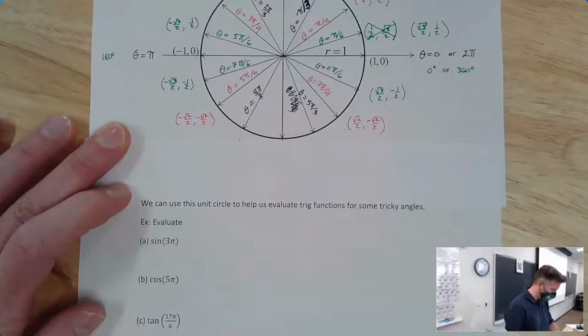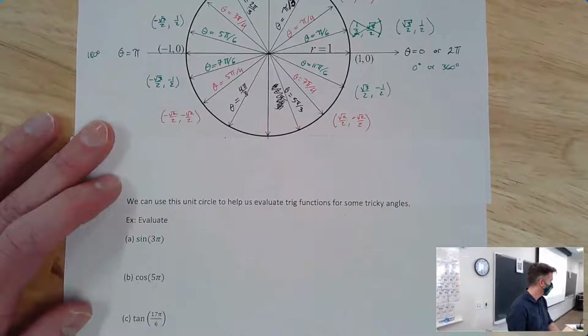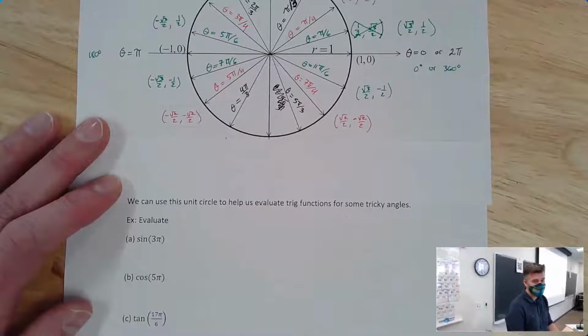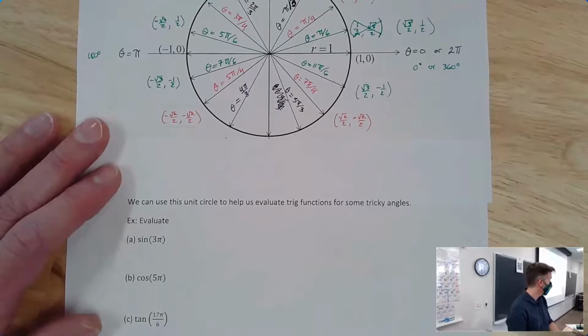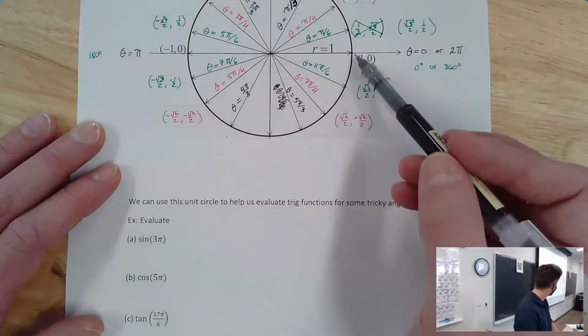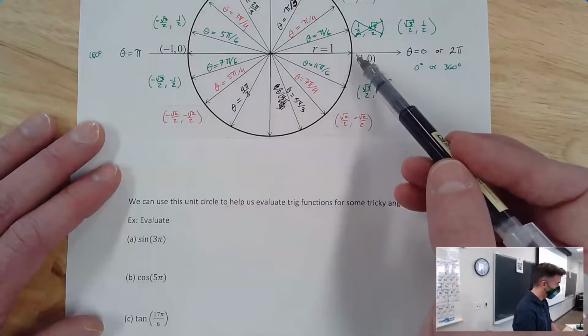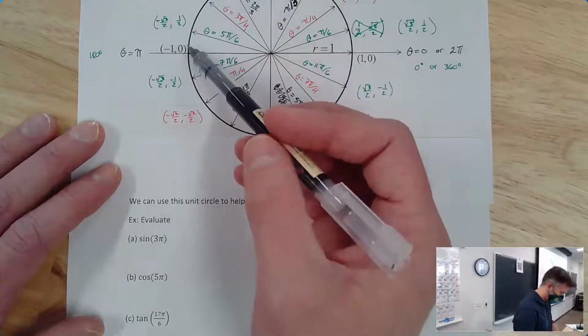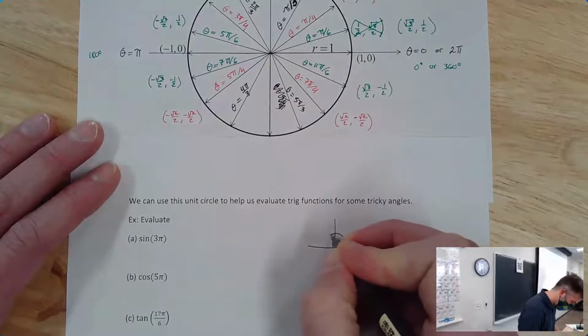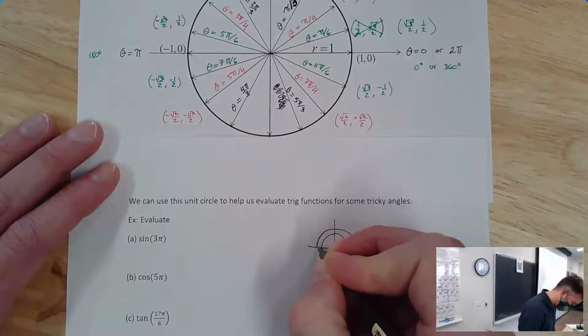So 3 pi, that's not on the unit circle. That angle is bigger than 1 full revolution. So if your angle is bigger than one full revolution, you just keep going. So sine of 3 pi, we're going to go 1 full revolution around. There's 2 pi, and then a whole other pi. So sine of 3 pi, the angle terminates right there.